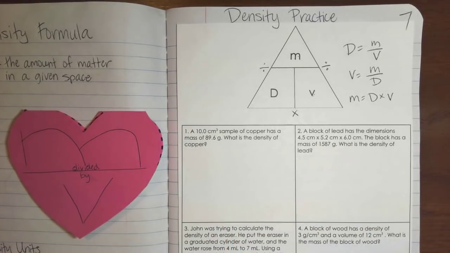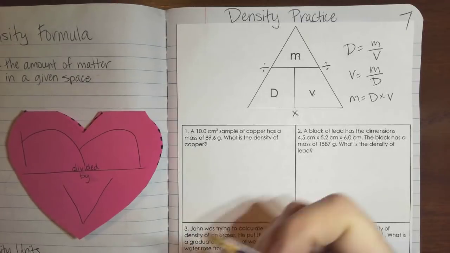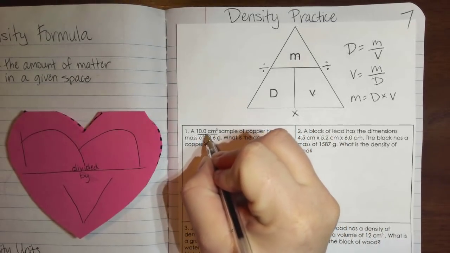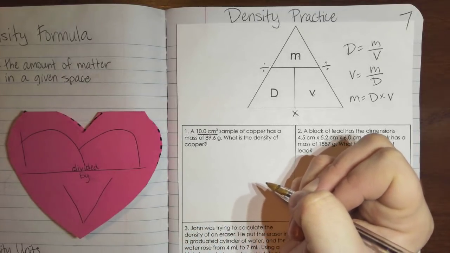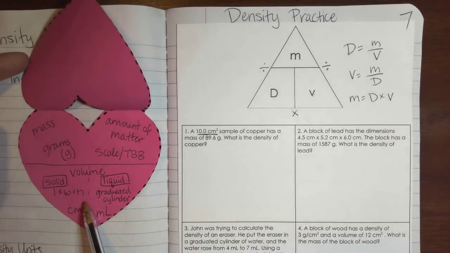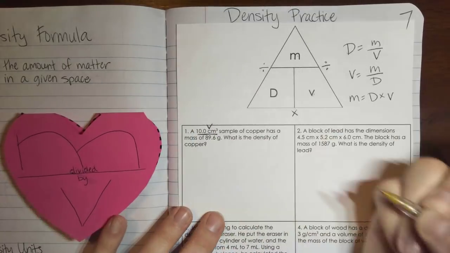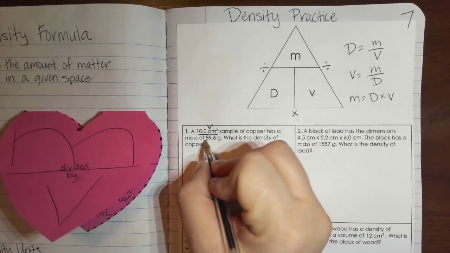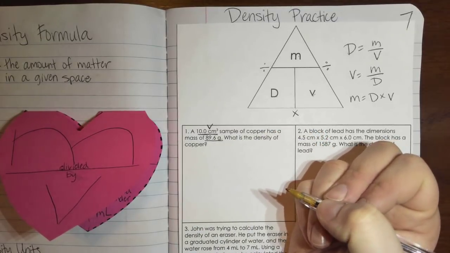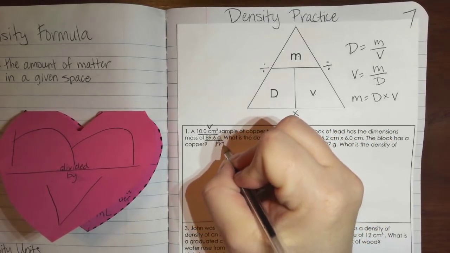If you look at number 1, it says a 10.0 centimeter cubed sample of copper has a mass of 89.6 grams. What is the density of copper? So if we're given a word problem like this, we need to start with what do we know? Okay, because that's how we're going to fill in our triangle, is with what we know. So I know that it has 10 centimeters cubed. Now it doesn't label that as mass or volume, but remember on this page over here, centimeters cubed was a measurement for volume. Okay, so I'm going to put a V over here. This is my volume. And then here it does tell me mass of 89.6 grams. Plus I should know that grams is for mass. So this is our mass right here.